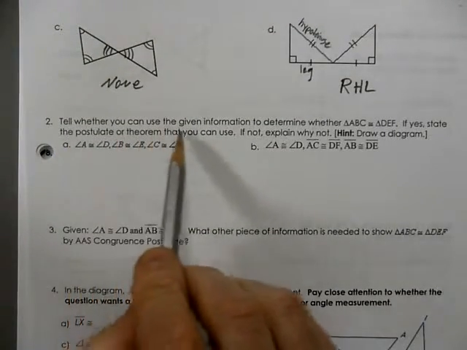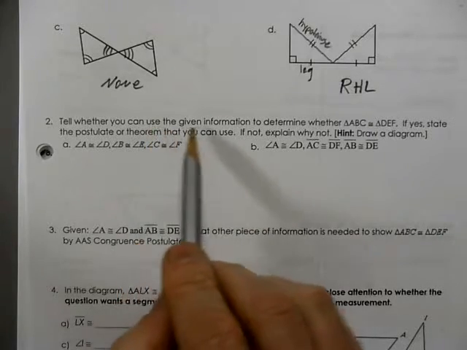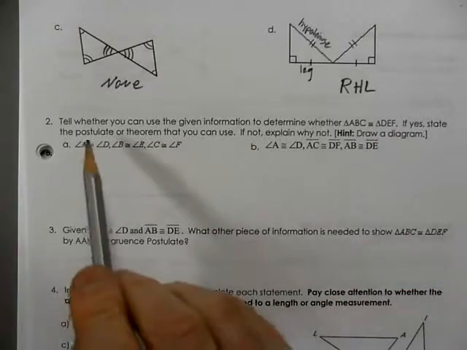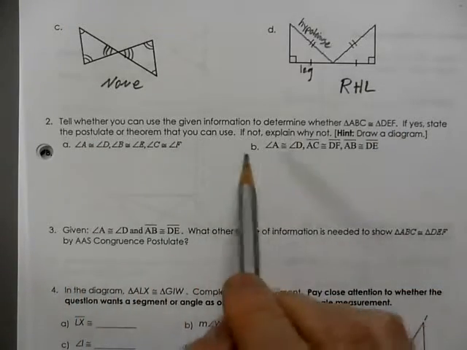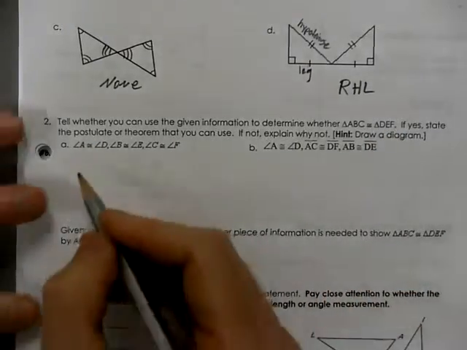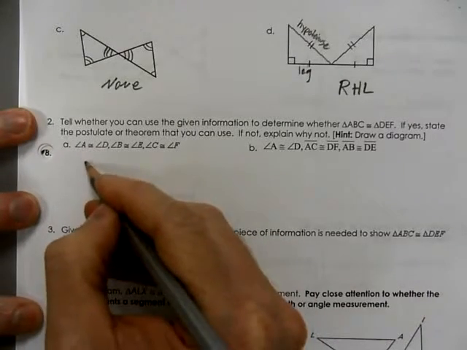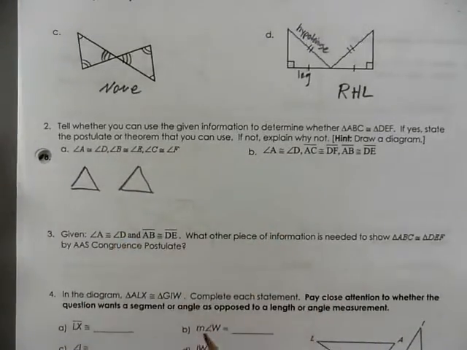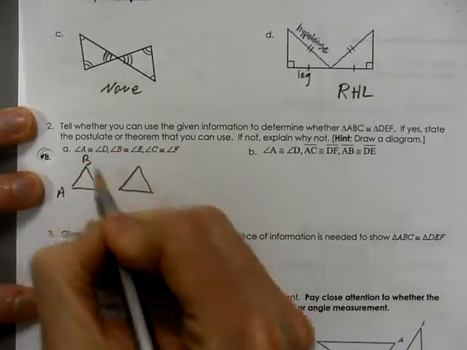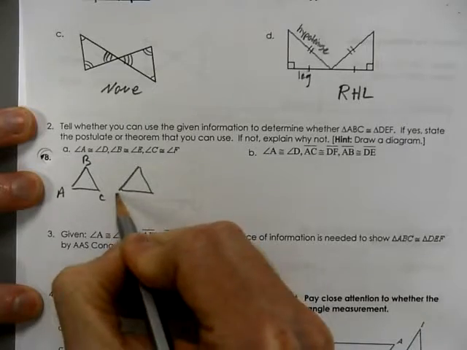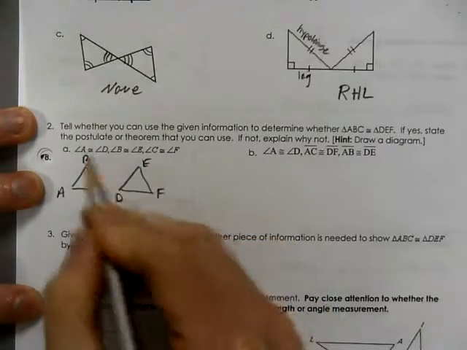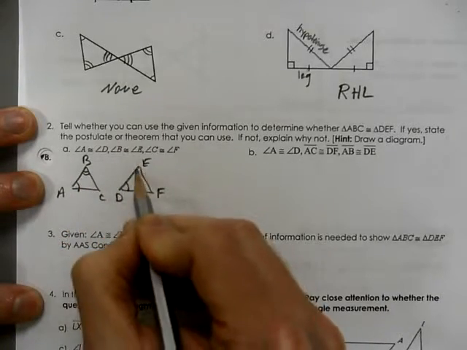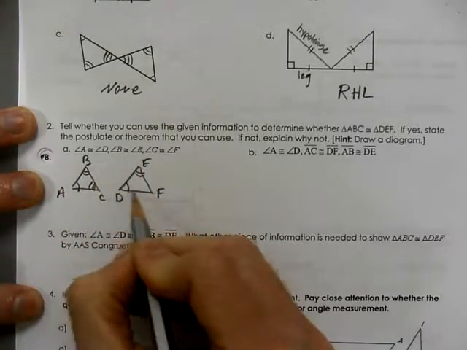Next, we're going to tell whether we can use the given information to determine if the two triangles are congruent. We're going to state our postulate or theorem, if so, or we'll explain why we can't. So let's go ahead and draw our possible triangles. We have ABC and we have DEF. Label A with D, B with E, and C with F.